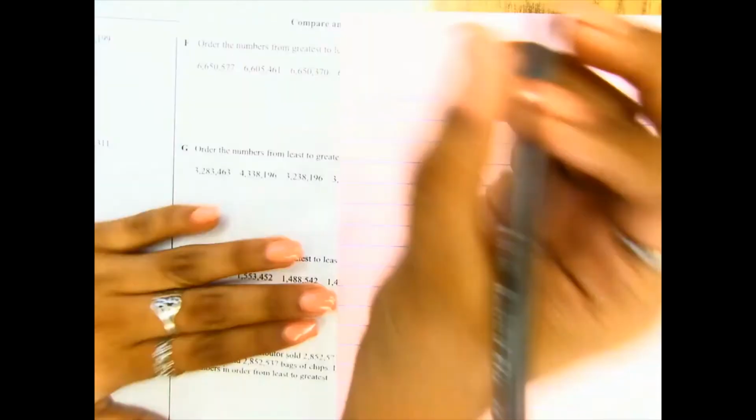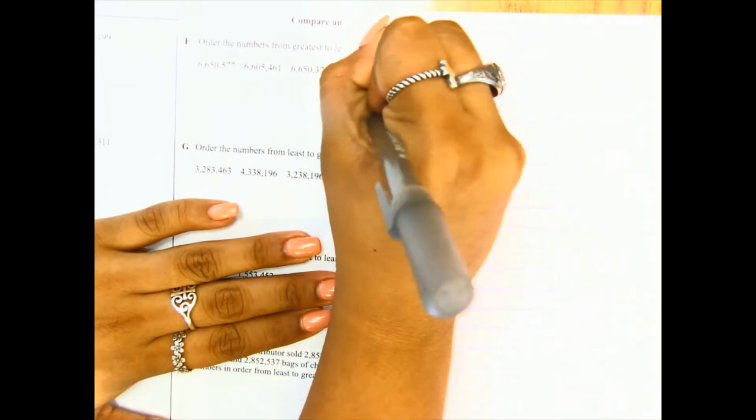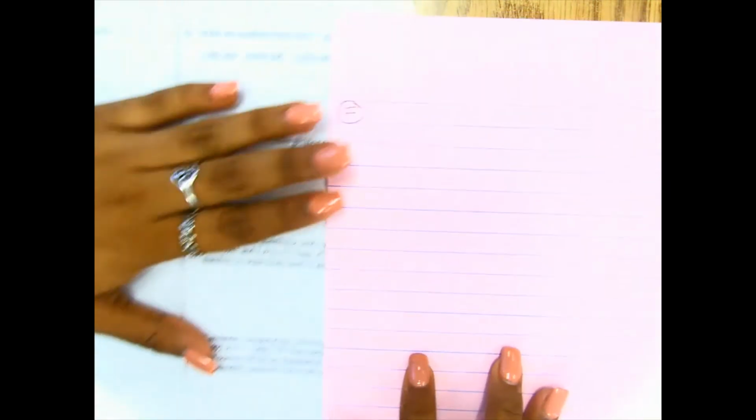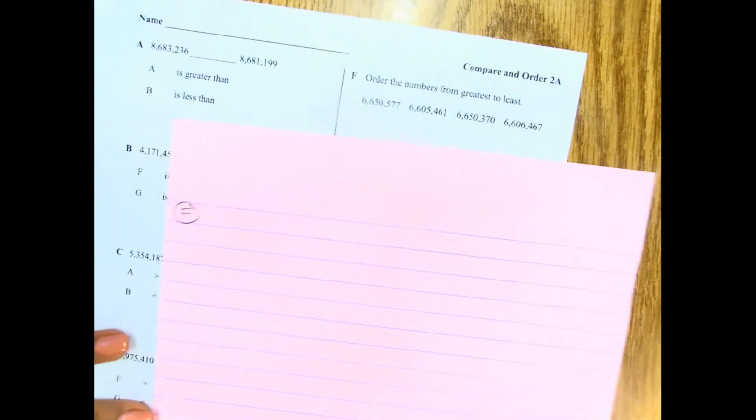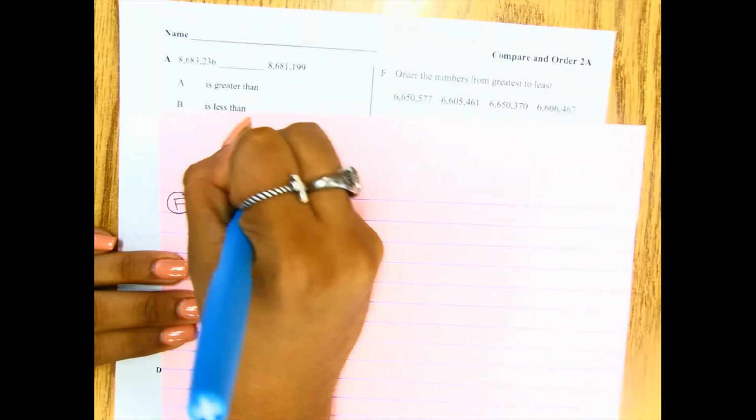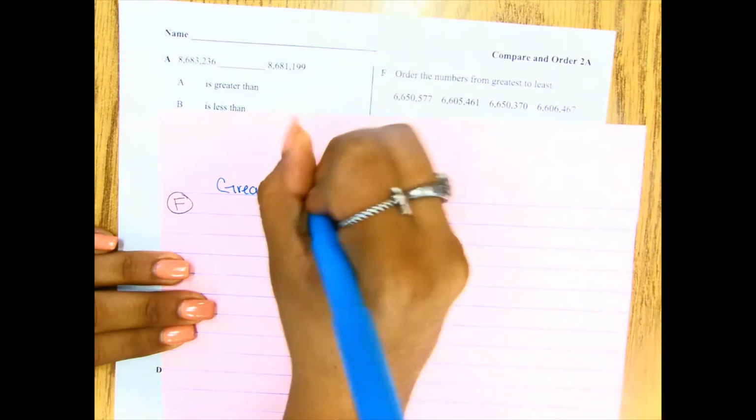Now we are on F, so I'm going to go ahead and write F here. It says it wants us to order our numbers from greatest to least. So I'm going to go ahead and write that. I need to emphasize that we are going to order from greatest to least.